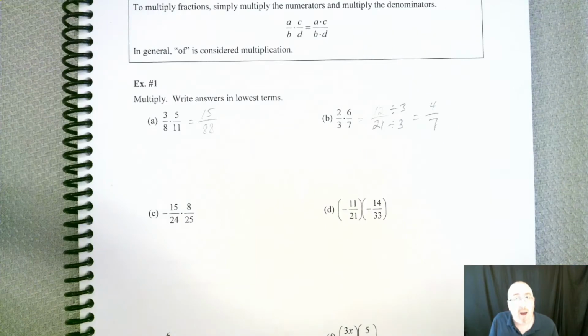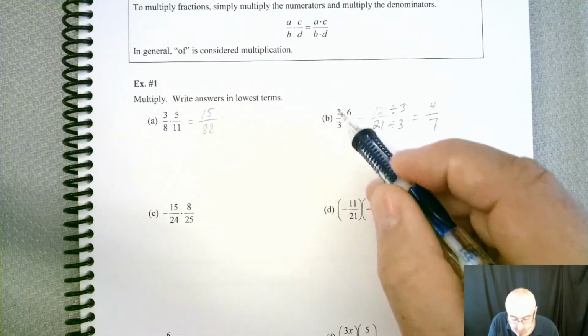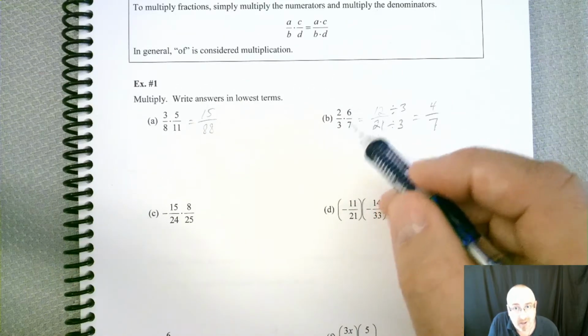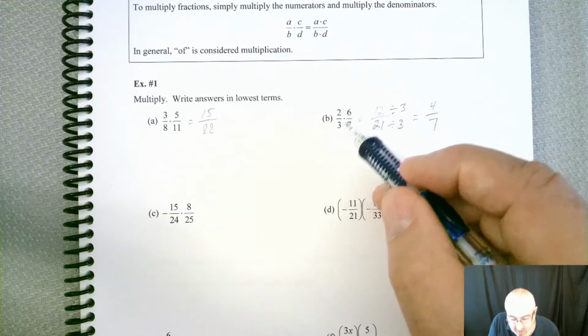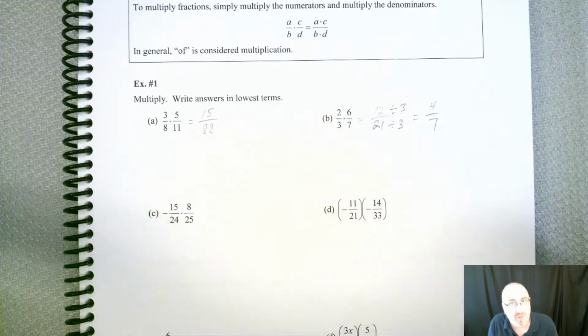Now, how could we have gotten rid of that common factor a little bit earlier in the problem? It turns out that we can reduce vertically, but we can also reduce diagonally. If there's a common factor diagonally, you can divide it out there versus at the end of the problem.